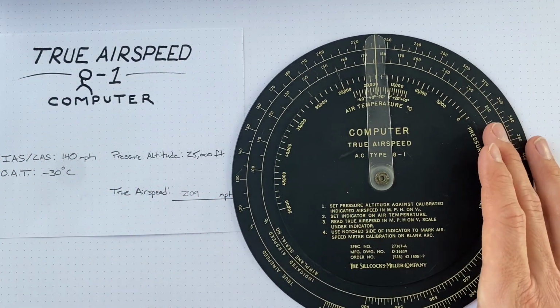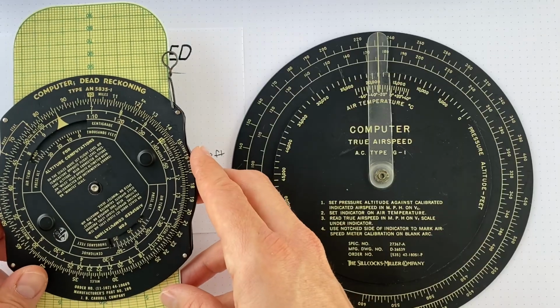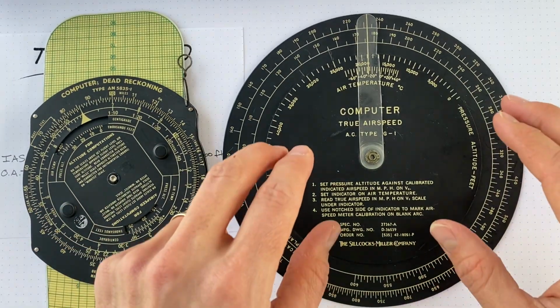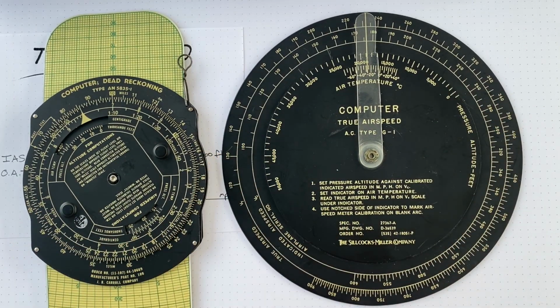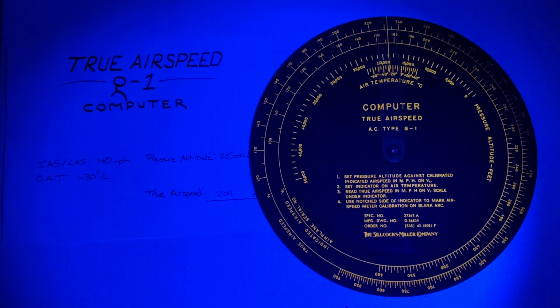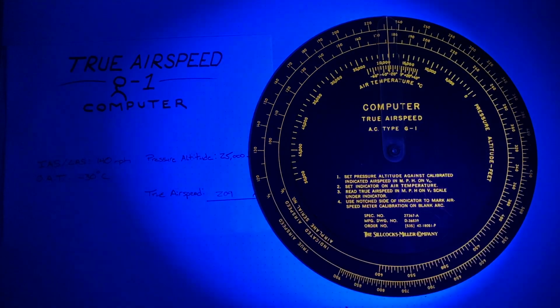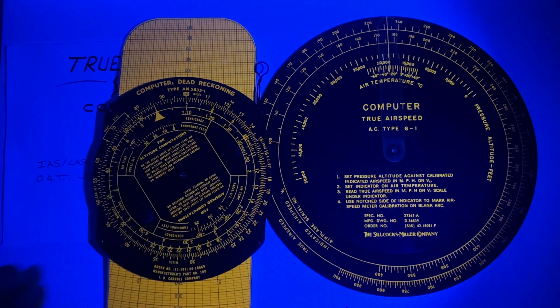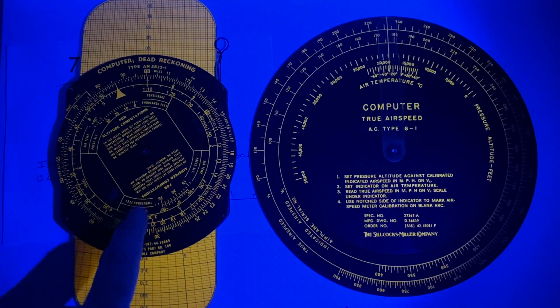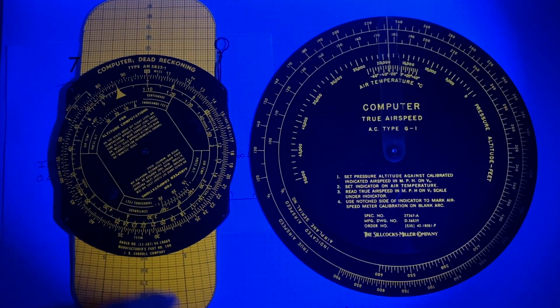And so just as we did with the 5835, we'll turn out the lights and we'll see what this actually looked like on a dark night. So in a dark cockpit, if we flip on the black lighting, this is what the G1 True Airspeed Computer would have looked like. It's got that nice fluorescent glow to it, which is very similar to the way that the 5835 looked. And if you're interested in this device, there's another video that covers the different variants of that flight computer.